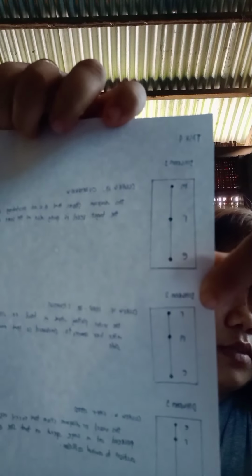So for our diagram, this is our diagram number 1. For diagram number 1, COLREG 13, overtaking. This diagram shows that it is an overtaking situation because the target vessel is going in the same direction. For our diagram number 2, we have this.